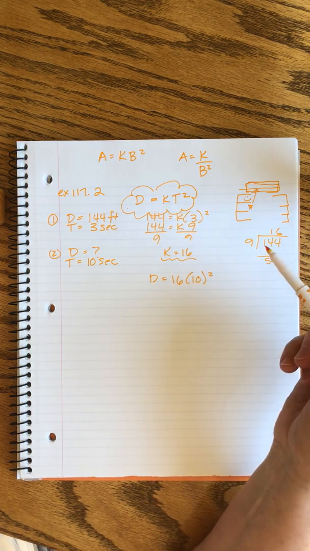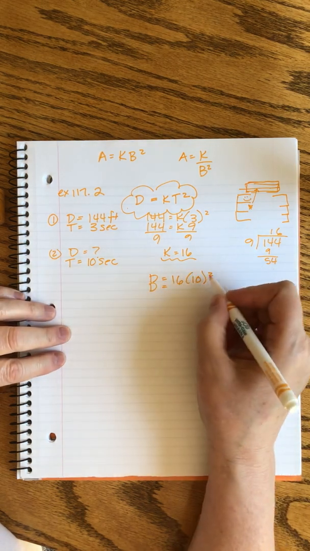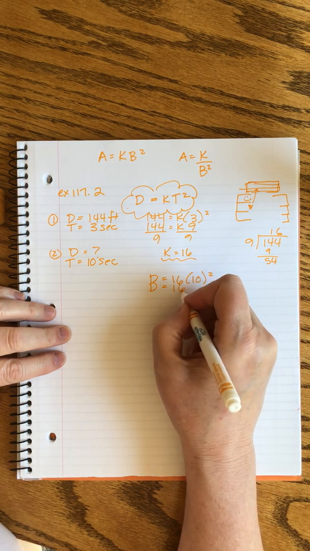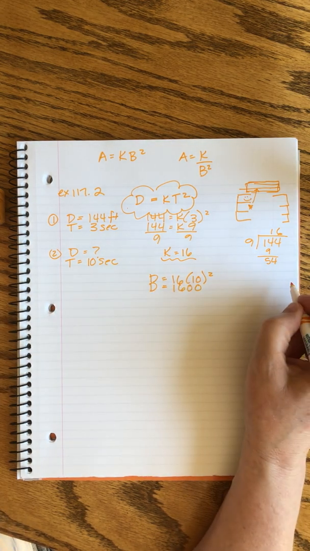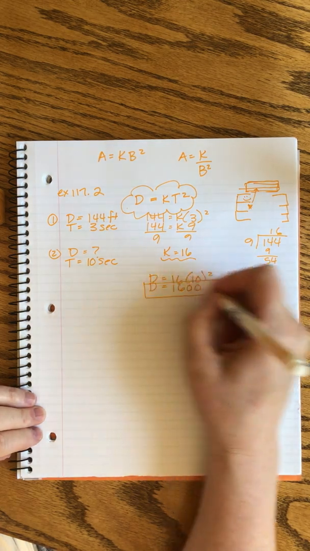Okay, so now we just do the multiplication on this, and we can do that in our heads. This is going to be 100, right? A 1 with 2 zeros, and so it's 1,600, and it's feet. That's the right answer.